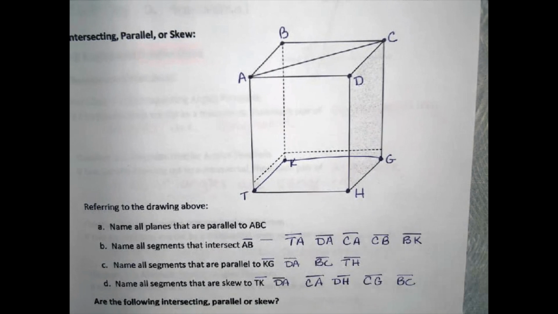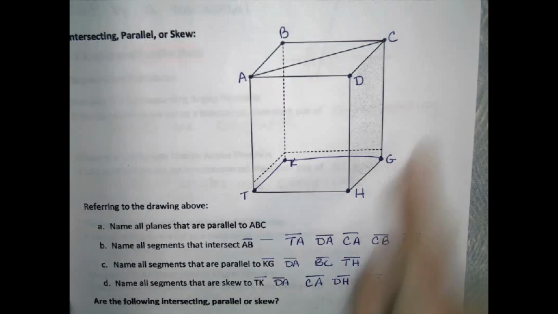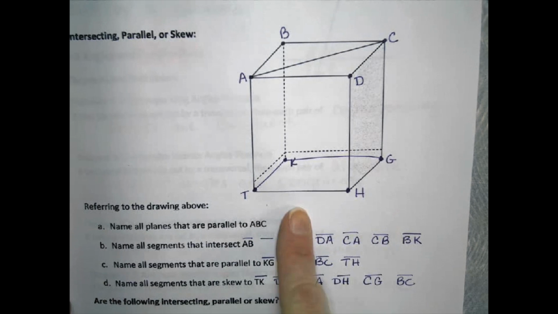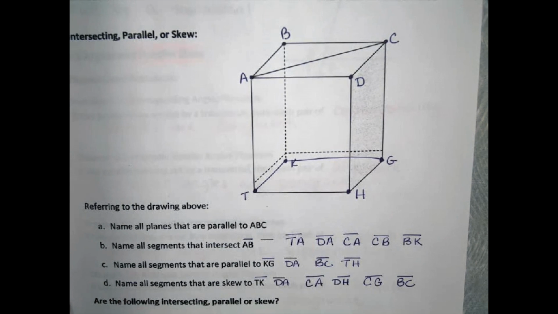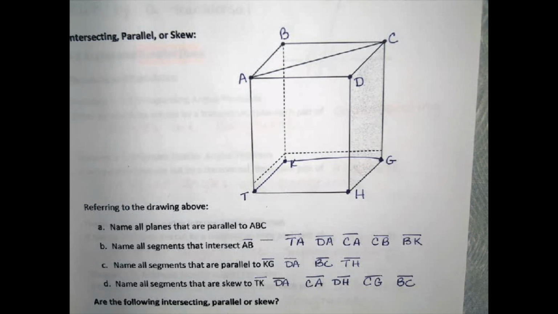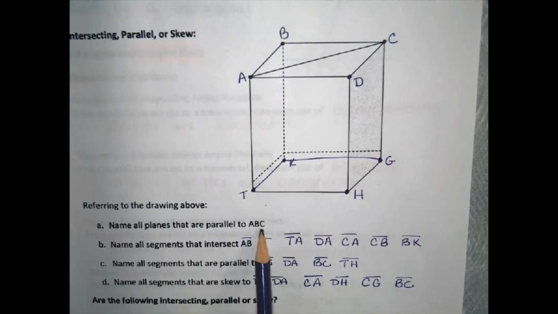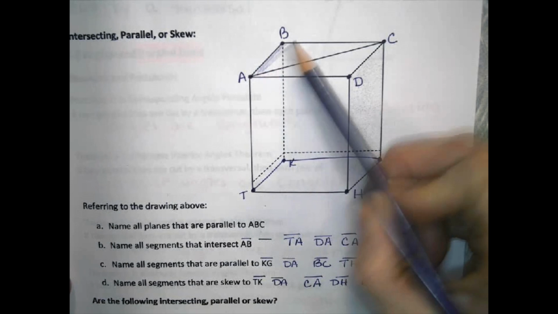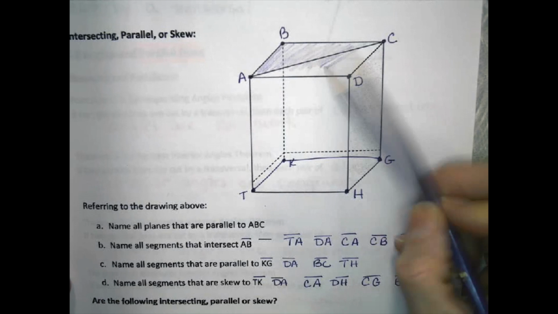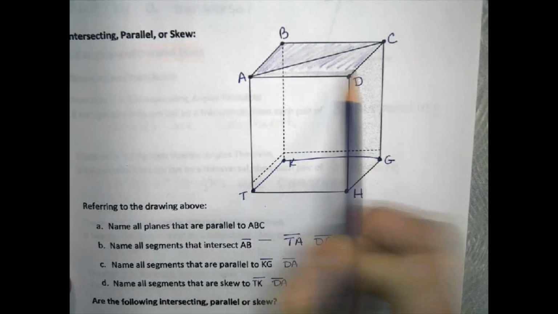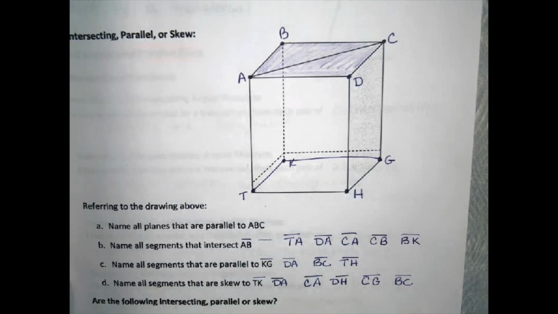I would like you to start by naming the vertices of this box using the following letters as shown in the diagram. Once you have done that, we're going to look at how some of these planes and segments intersect one another. The first question says, name all planes that are parallel to plane ABC. Plane ABC is this plane here at the top of the box. So what I'm interested in is what other plane is parallel to that plane.